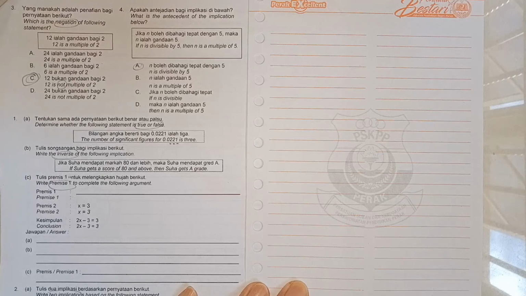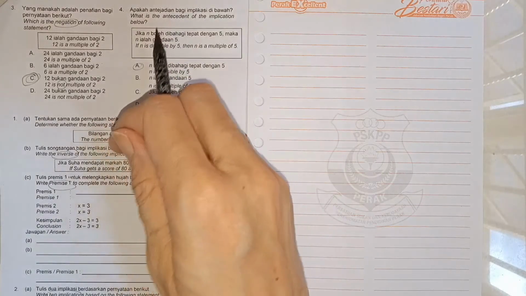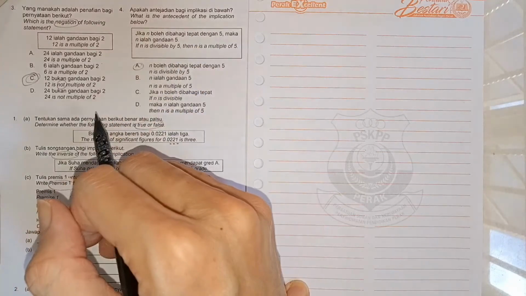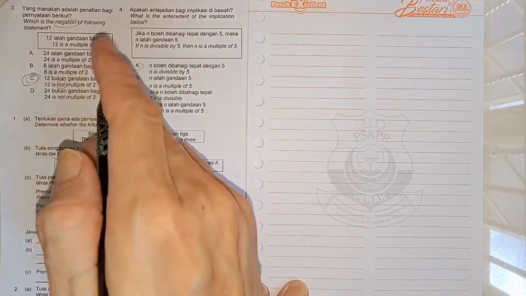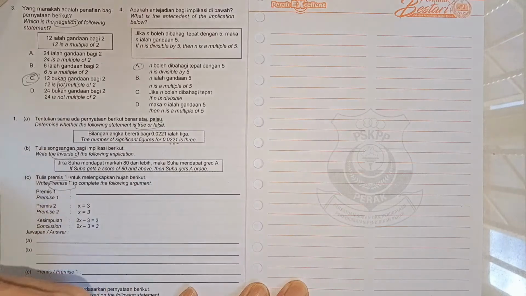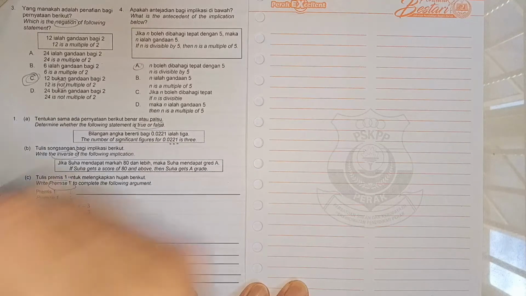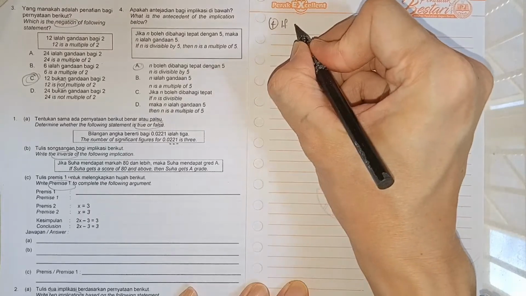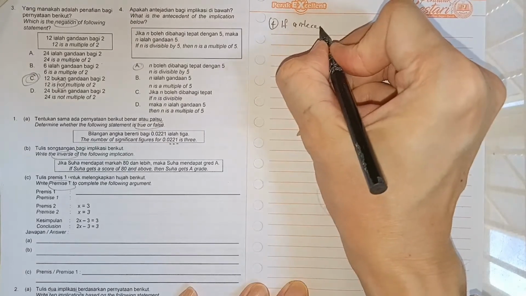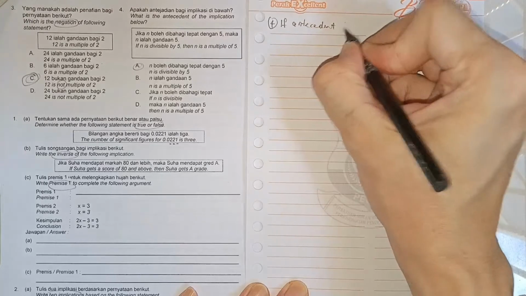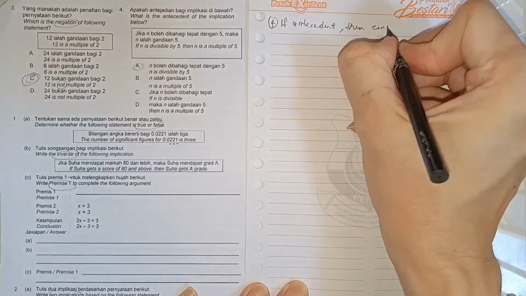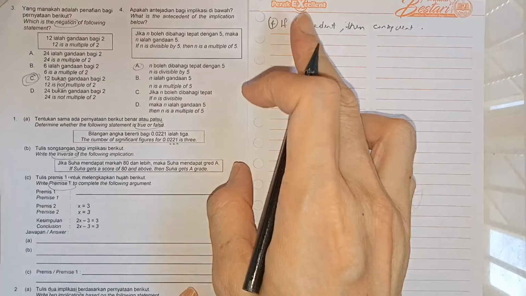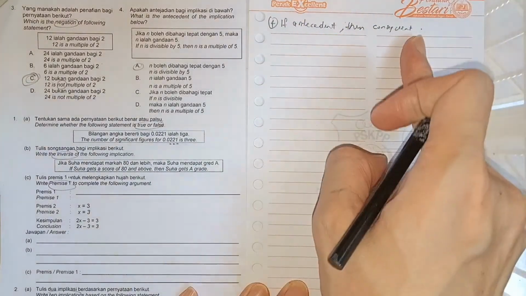Then number 4, what is the antecedent of the implication below? To understand what is an antecedent and consequent, from English, it's called, if this happens, then that.